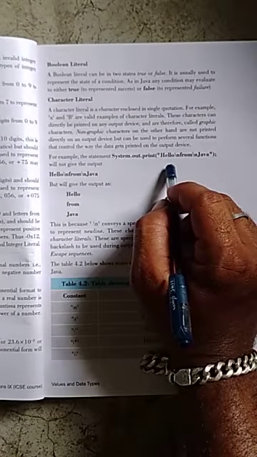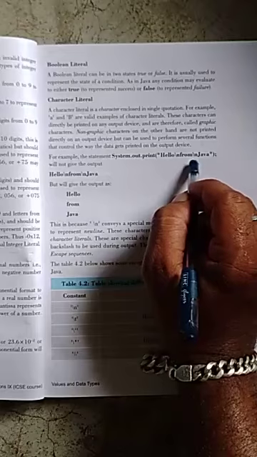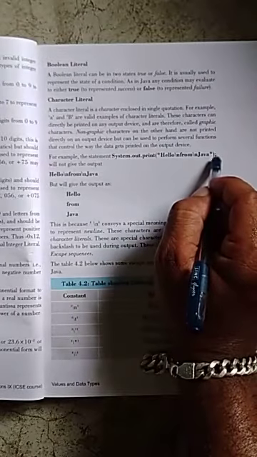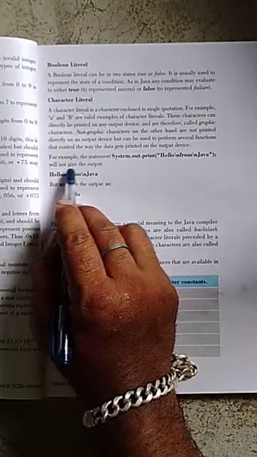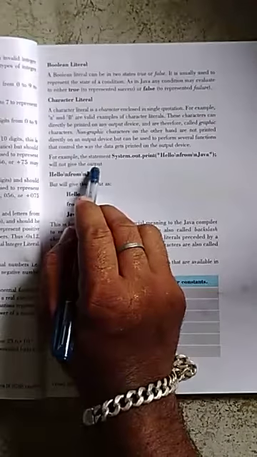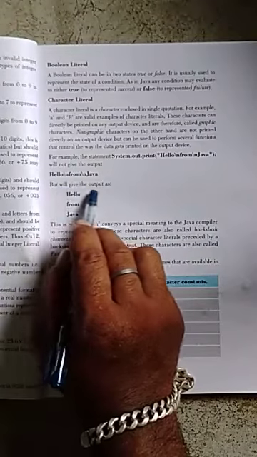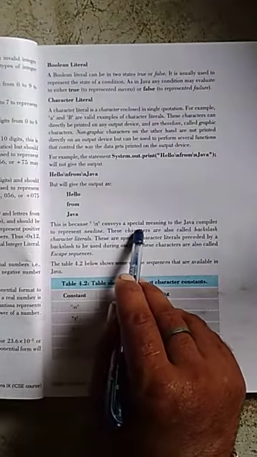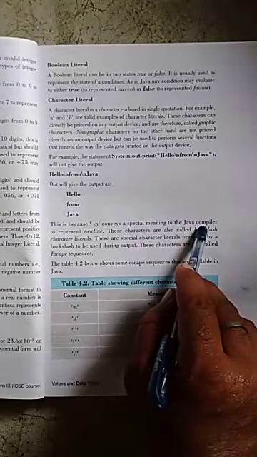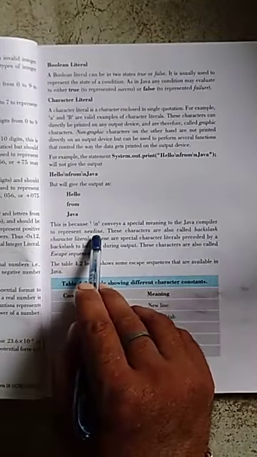Take the string "Hello\nfrom\nJava". We will not get the output as written; instead we will get the output Hello, from, Java, each on a new line. This is because \n conveys a special meaning to the Java compiler: it represents a new line. \n means new line.